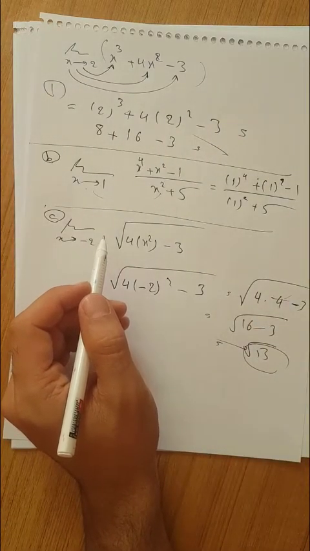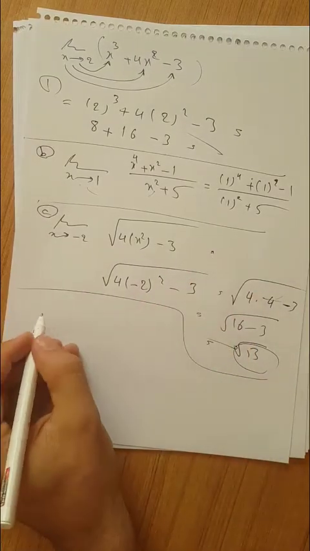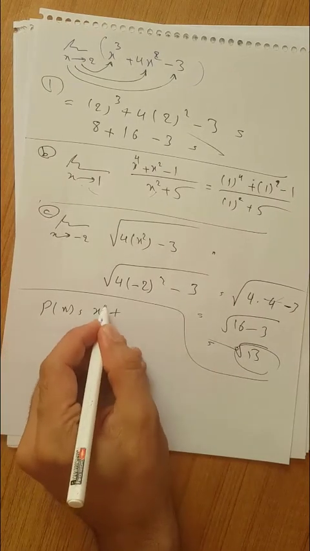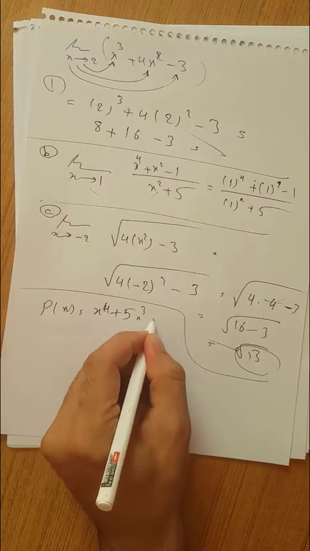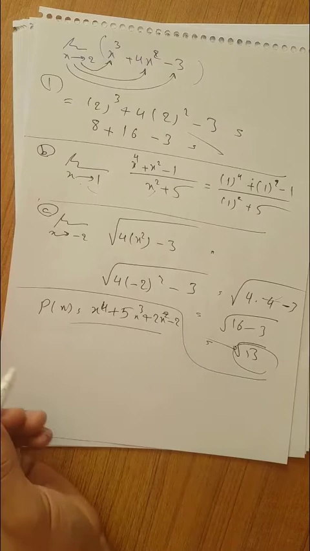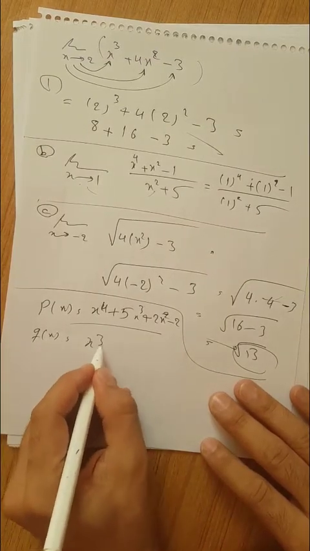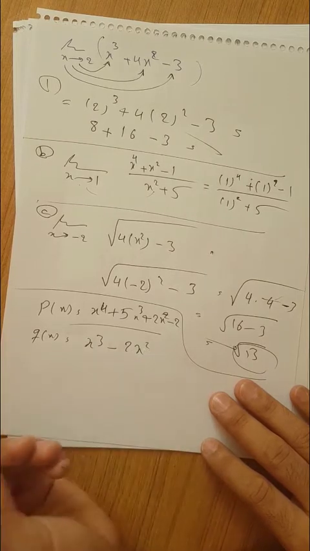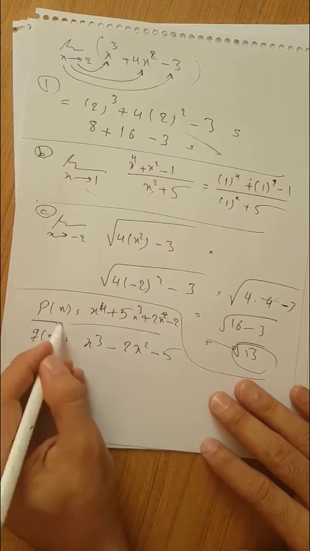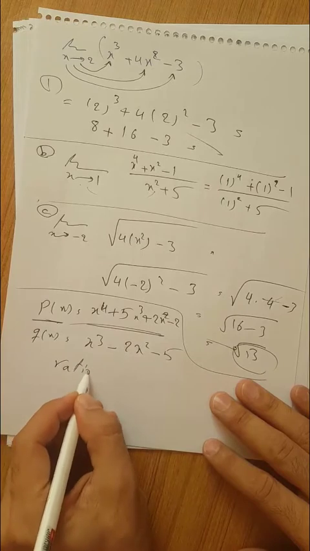Okay. When we say polynomial, it means that we have something like this: x squared minus 4x to the power 4 plus 5x cubed plus 2x minus 2. For example, this is a polynomial. And we also have another polynomial, x to the power 3 minus 2x squared minus 5, for example. When we put this polynomial over that polynomial, you get what? You get a rational function.